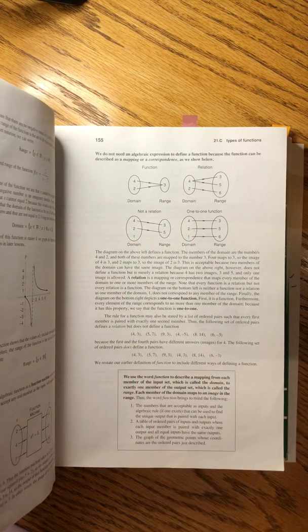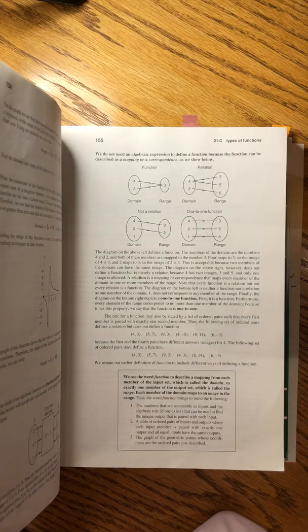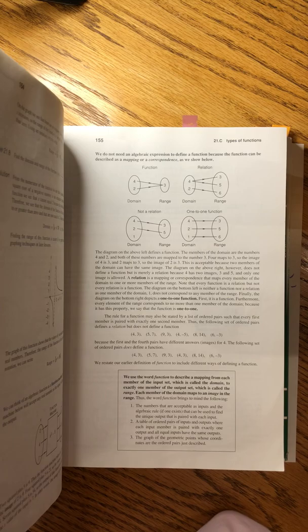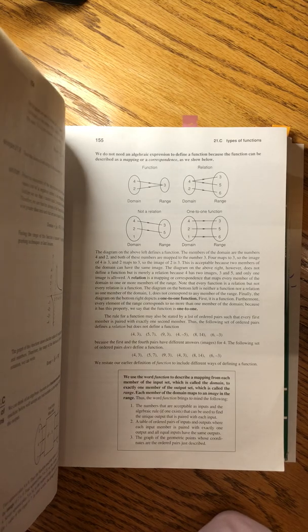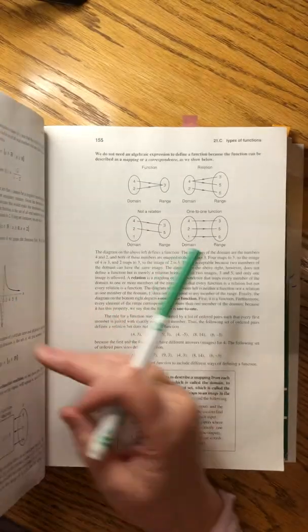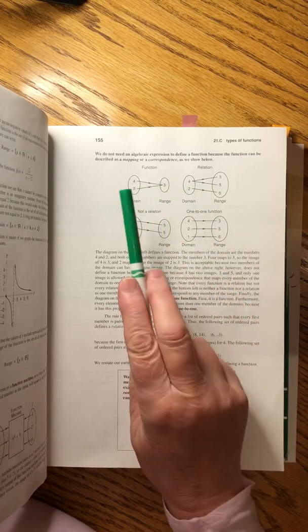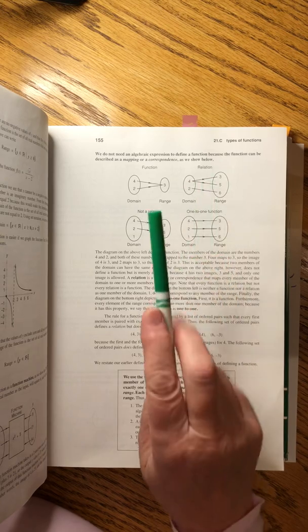But look at 1. He's just chilling. He doesn't have a partner. He does not map to anyone in the range. He's not even a relation. He's just no good at all, right? So if we can build relationships between the numbers like this, then we can decide whether or not we have a function or a relation or nothing at all.